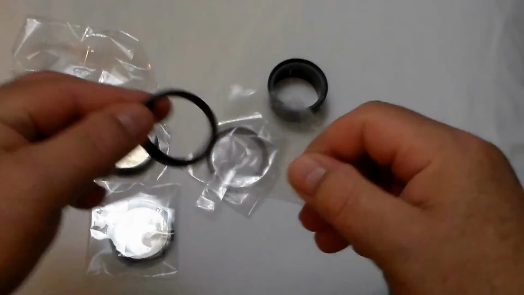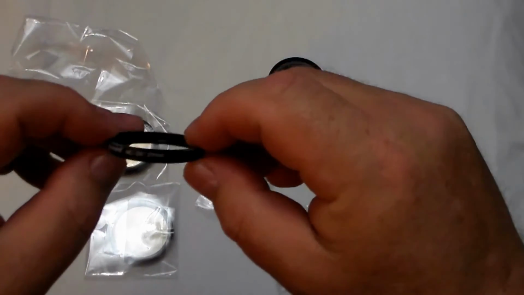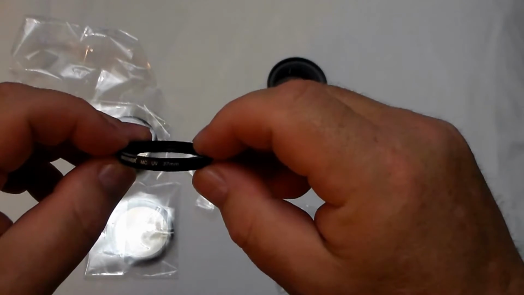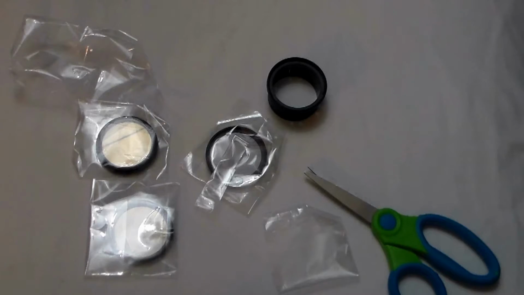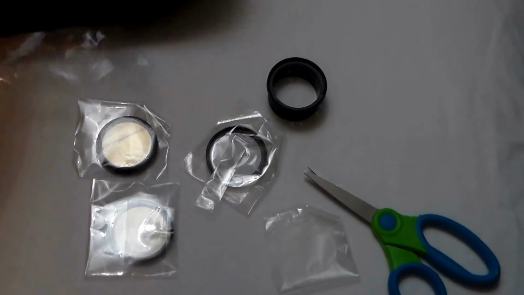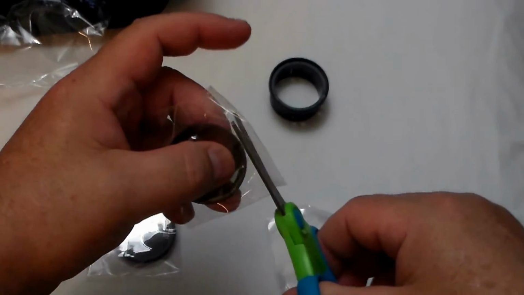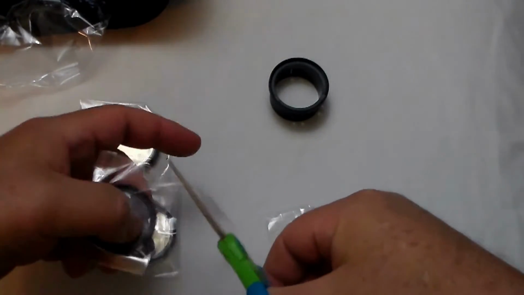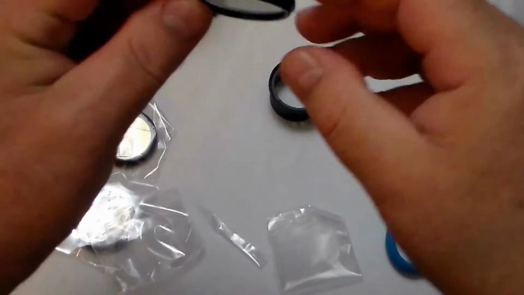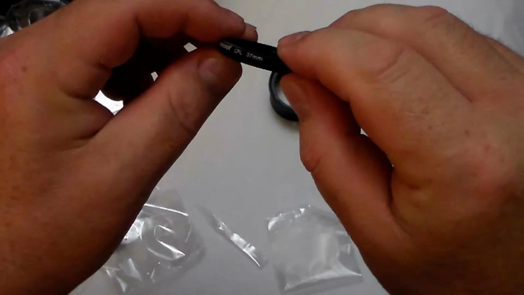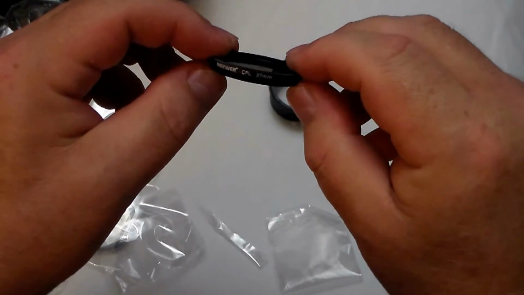Alright, and our first lens here we have. Alright, so this first one we actually have a UV filter, so that's nice, ultraviolet. And next we have this looks like the polarizing lens.